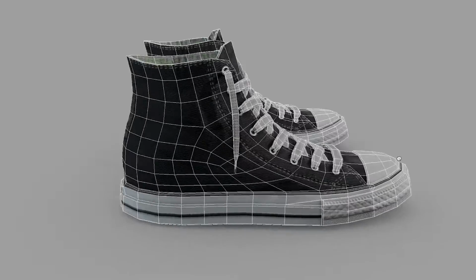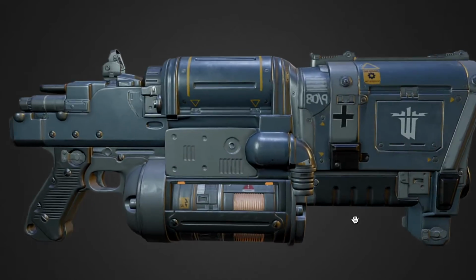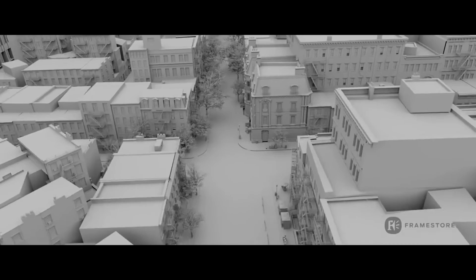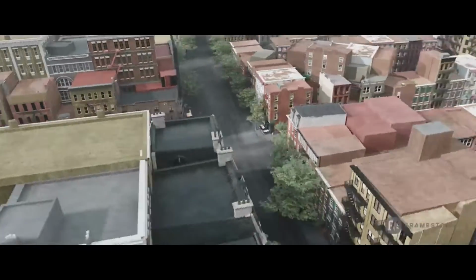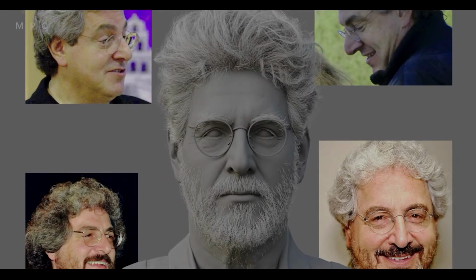One moment they could be creating a simple prop, such as a shoe or a weapon. The next they could be building a highly detailed city street with cars, trucks, and vegetation. In addition to characters and props, modelers are needed to build realistic animals and insects, or even super accurate digital double models of actors for use in any dangerous stunts or transitions. To do all this, modelers need a really good understanding of anatomy, movement, and the physical properties of different materials, and basically how things are manufactured in real life.